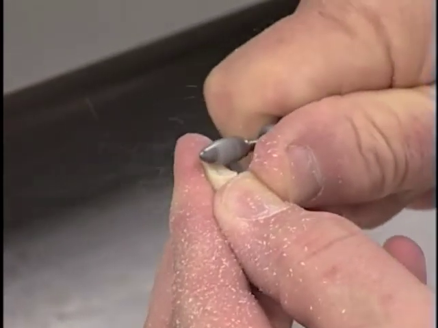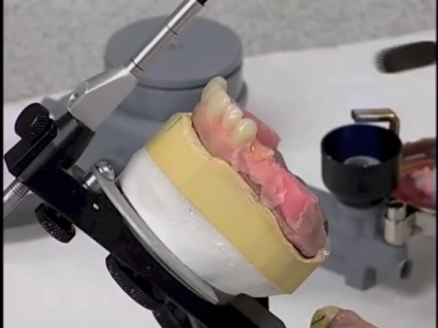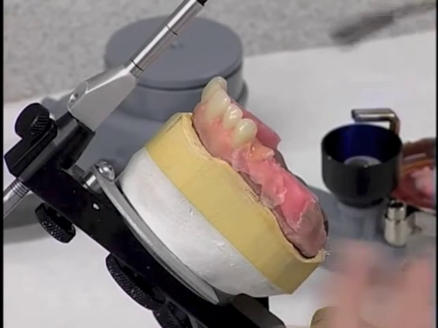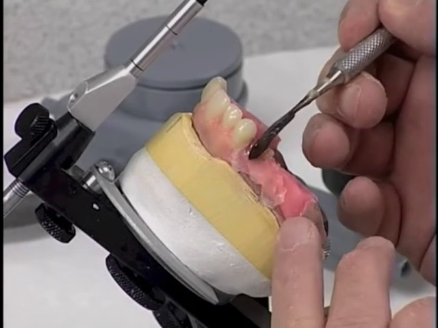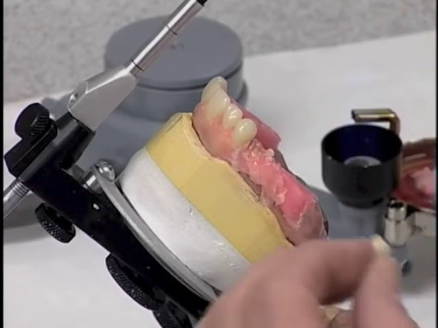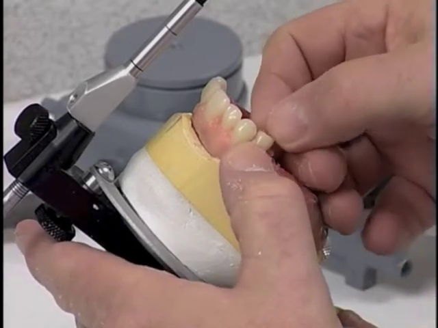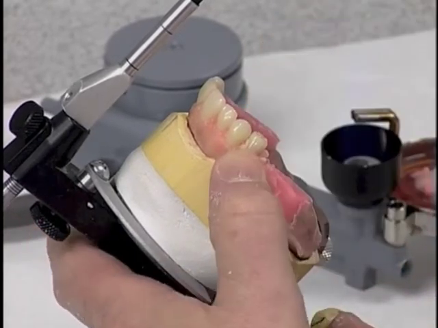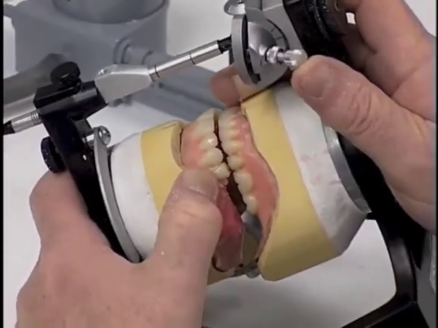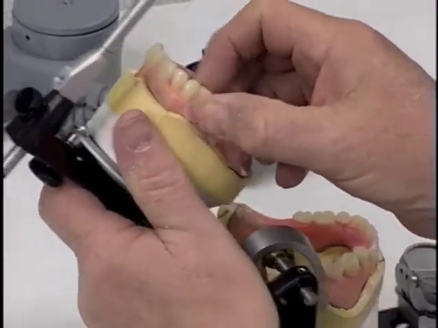And we trim the ridge lap of the tooth. Now that we've trimmed the tooth, we can go back to the articulator, pull the wax in the area where the tooth belongs, and hopefully now we can place the tooth without interference. So we gently place the tooth into the wax and close the articulator to see if we're getting a proper occlusion. It needs to go a little farther lingual than what I have it, just slightly.